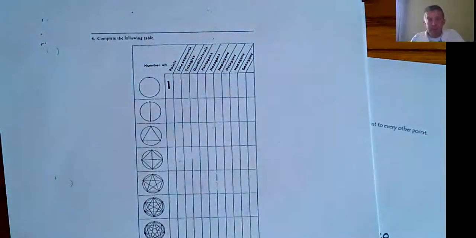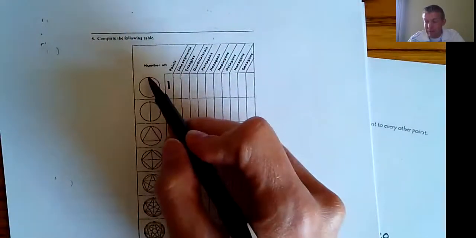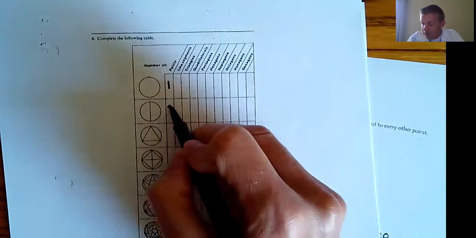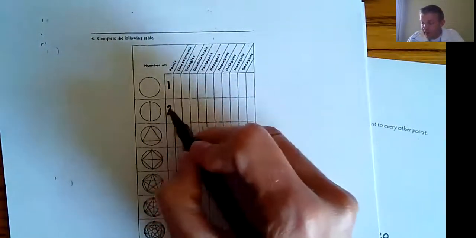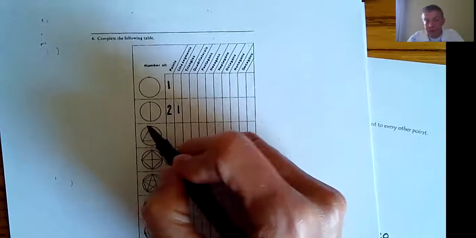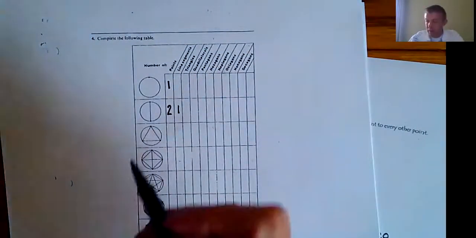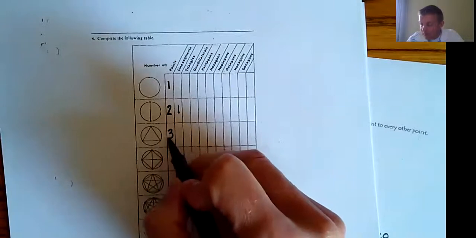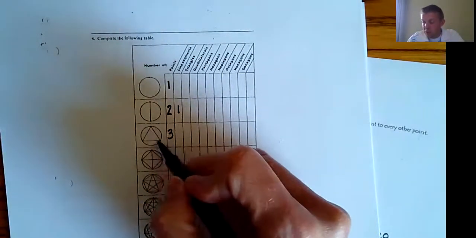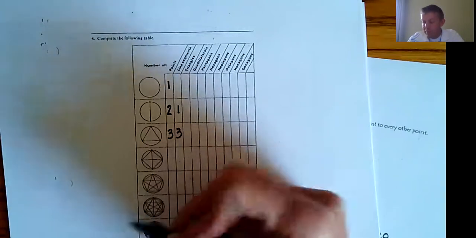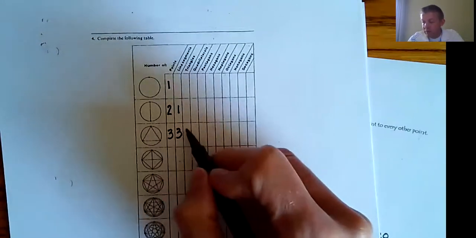I'm just going to leave those blank because I can't have any line segments if I only got 1 point. The second one here, I have 2 points. I have 1 line segment between those 2 points, and I can't have any triangles because I don't have enough points. The third one, I have 3 points. I have 1, 2, 3 line segments. And I have 1 triangle.